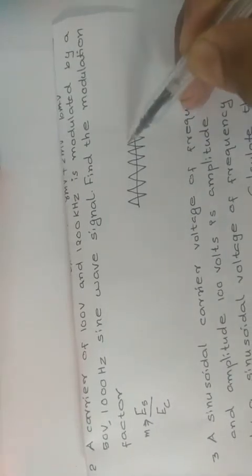Consider this is a sawtooth wave that represents a carrier wave, plus this is the signal wave, and this represents the carrier wave.